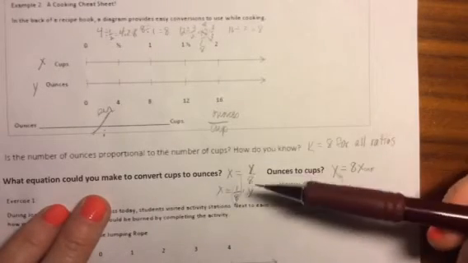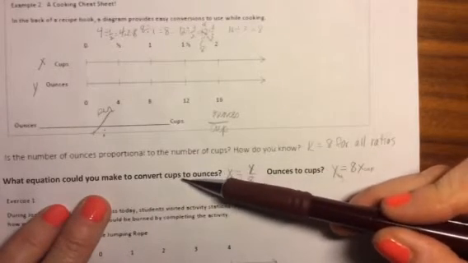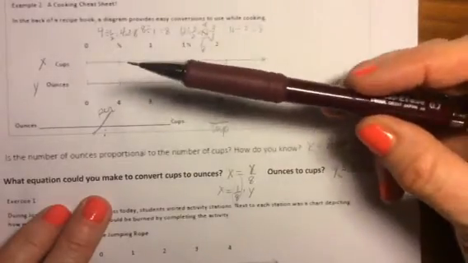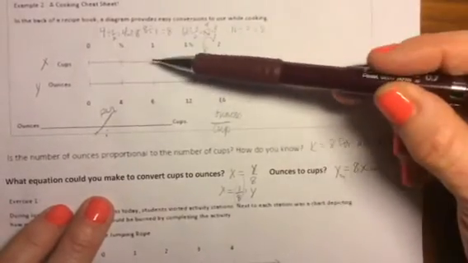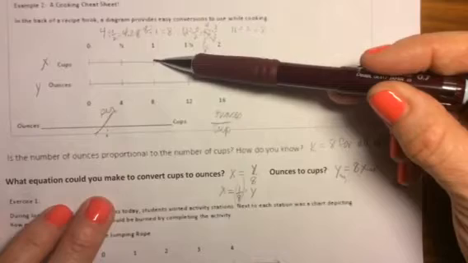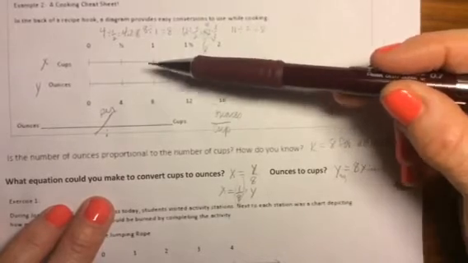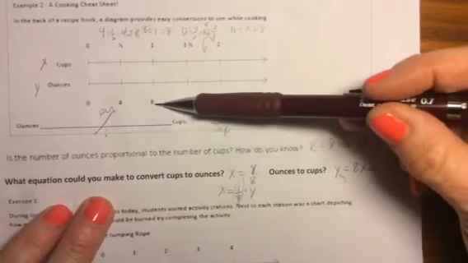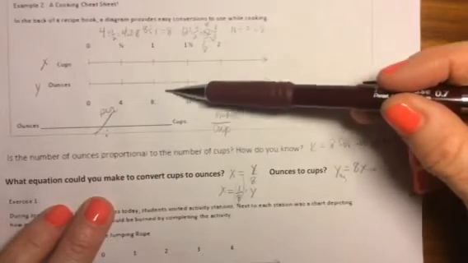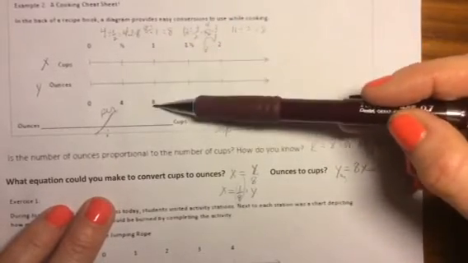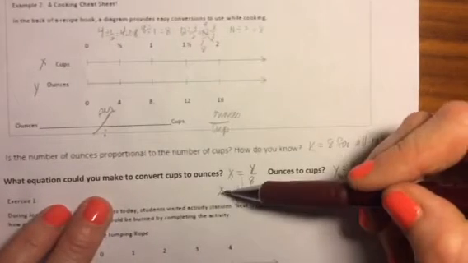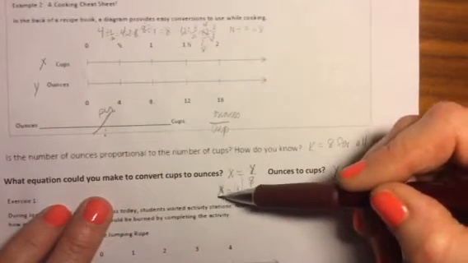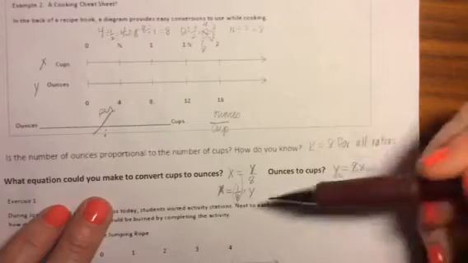So if I come back and say I want to know how many cups are in an ounce, then if I take 8 and multiply it by 1/8, that'll tell me that there is 1 cup in 8 ounces, because I'm solving for cups here. So how many cups are in that many ounces? Just take it times 1/8.